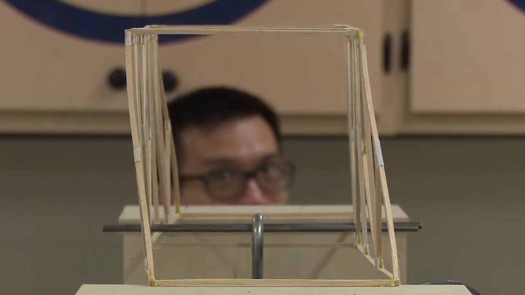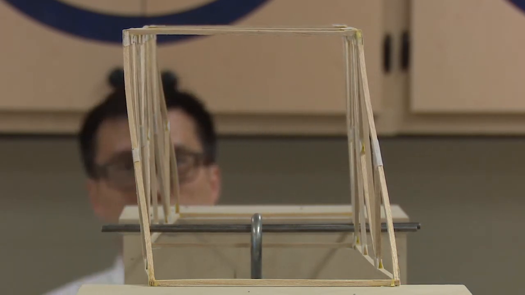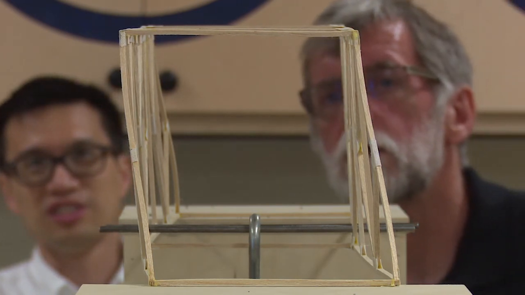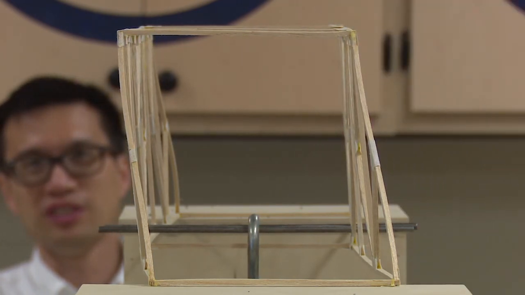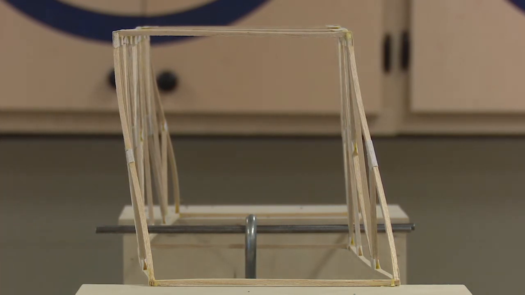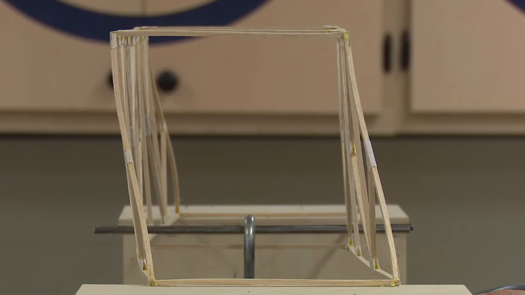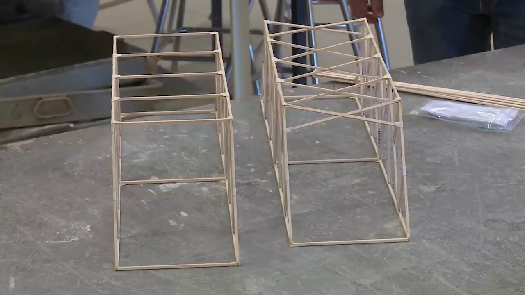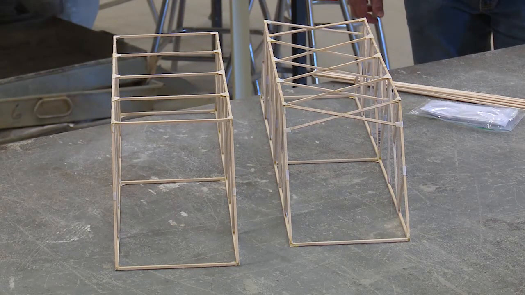Later on in a separate video, we're going to test two almost identical balsa wood bridges, one with and one without lateral bracing, to demonstrate the importance of adding this lateral bracing to your bridge. In this later video, we'll show that just by adding a few balsa wood sticks to brace your bridge laterally, you can dramatically improve the performance of your bridge.